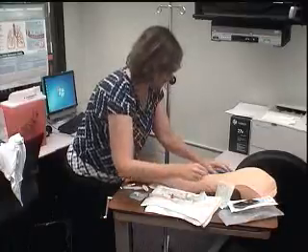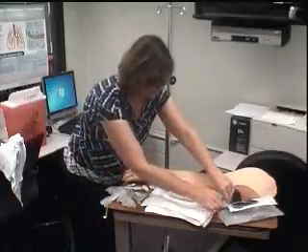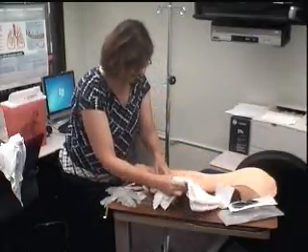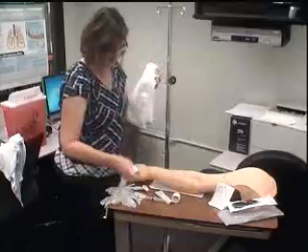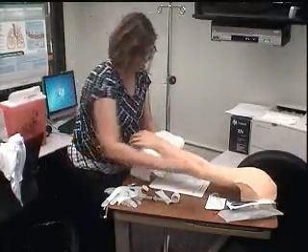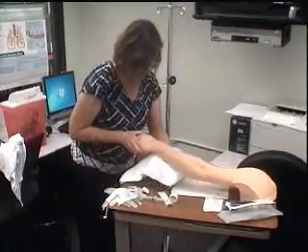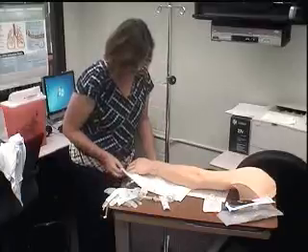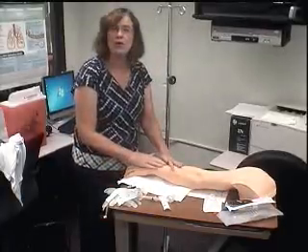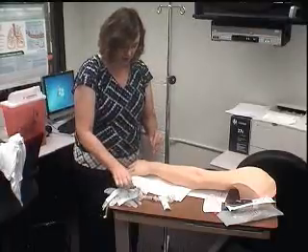Of course, this arm would not be stuck on the table. I'm going to put my towel underneath my arm, and I'm going to try and find a most distal vein. Now I have a general idea of where I'm going to look, but I don't really know for certain until I put the tourniquet on.